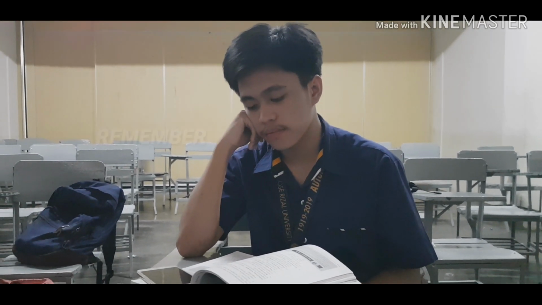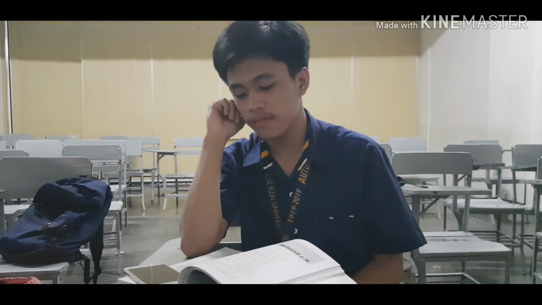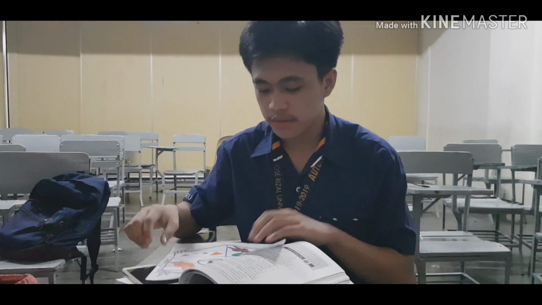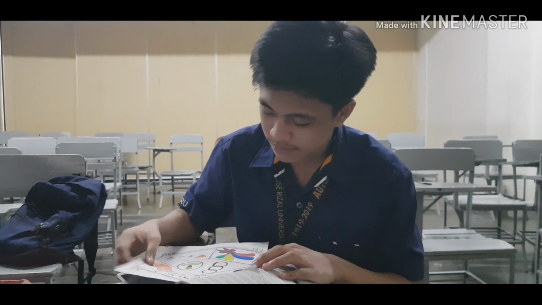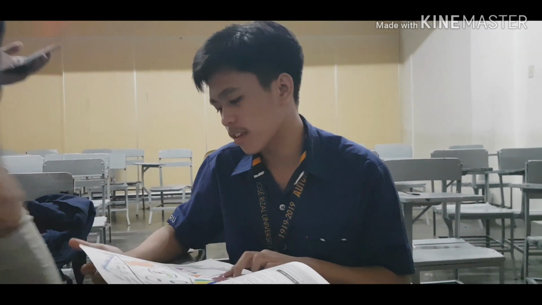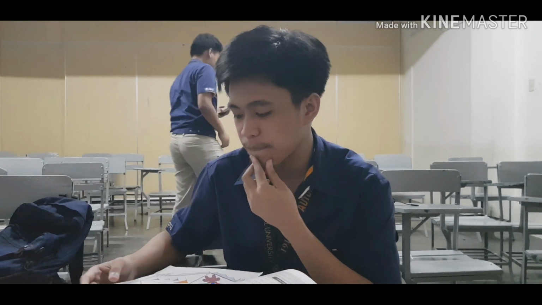The first one is remember, recognizing and recalling the facts. The second is understand, understanding what the facts mean. The third one is apply, applying the facts, rules, concepts, and ideas. The fourth one is analyze, breaking down information into component parts. The fifth one is evaluate, judging the value of information or ideas. The last one is create, combining parts to make a new whole.